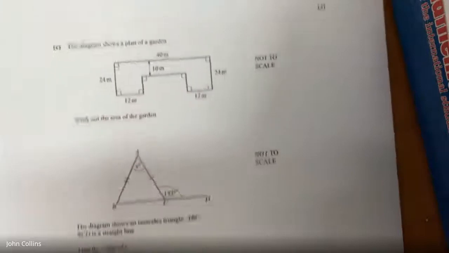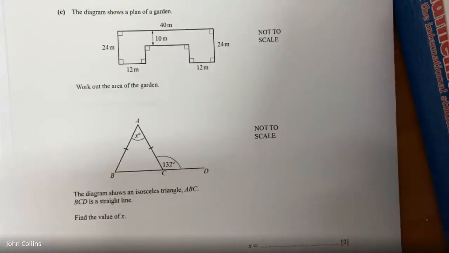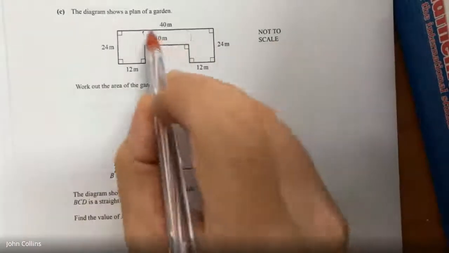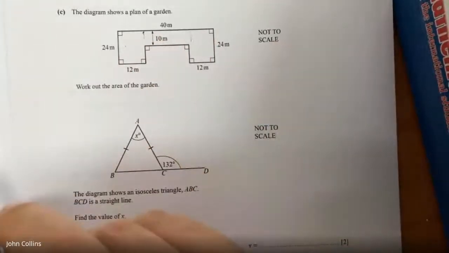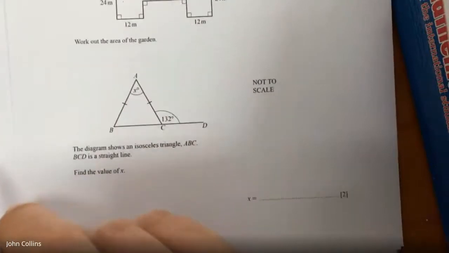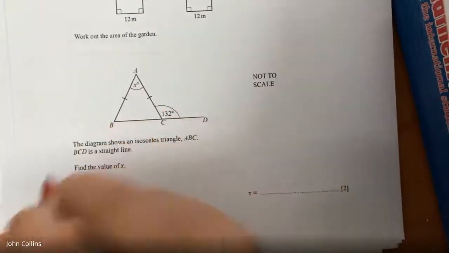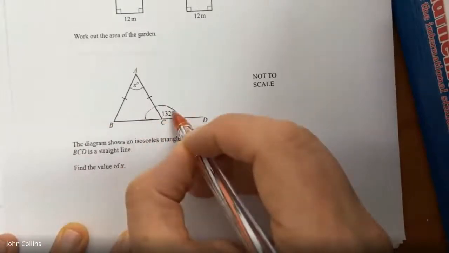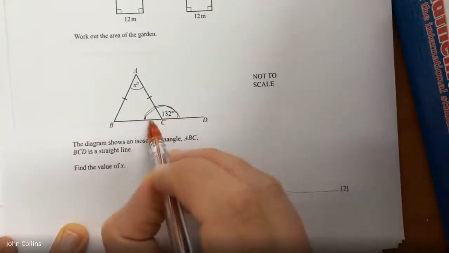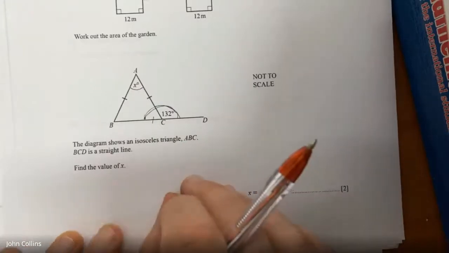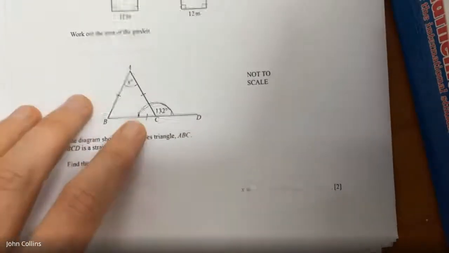This is just areas again. So remember, split an area into, for this one, probably split it into 3. You can split it here, here, or maybe here and here, and just do areas of a rectangle, length times width. This is an isosceles triangle. Key to this would be to use this straight line here to start off with. Find this angle first. You should know how to do that because 180 degrees is a straight line angle.